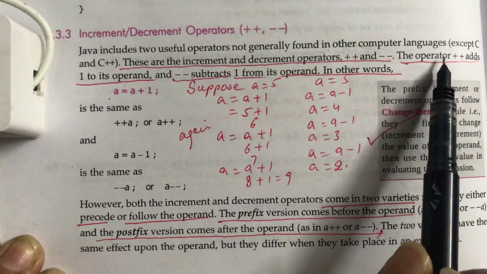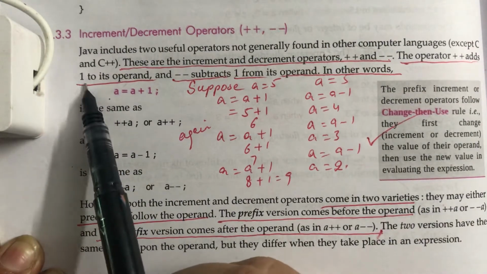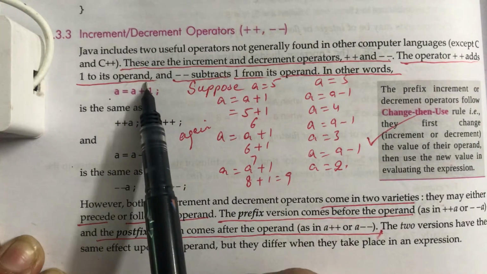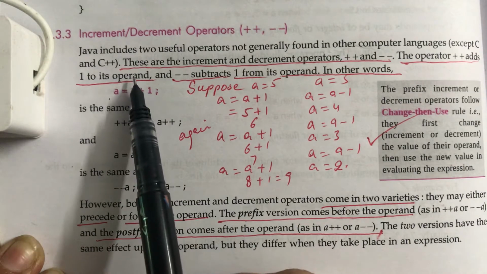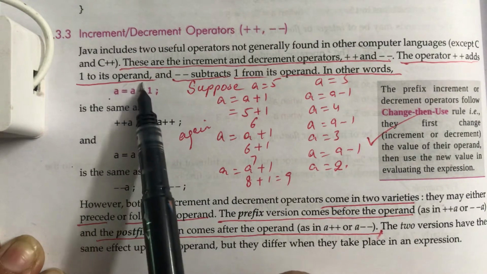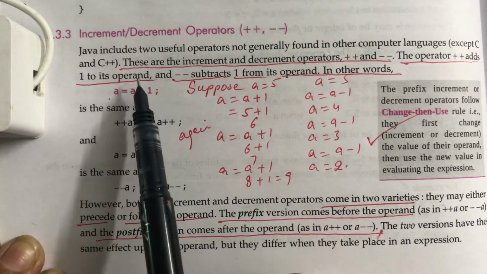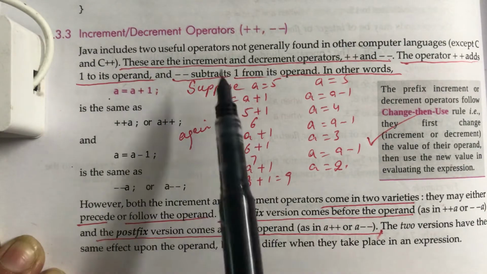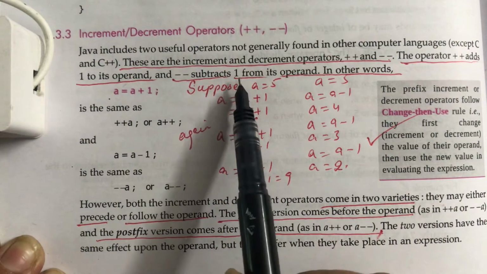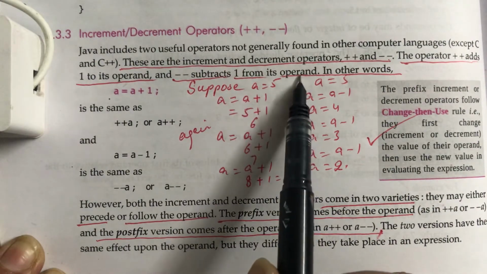The operator plus plus adds 1 to its operand. In the previous video, we were clear with the term what is operand. It is the value or the object on which the operator works. And minus minus will subtract 1 from its operand.